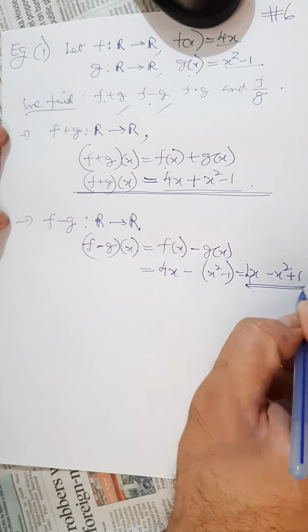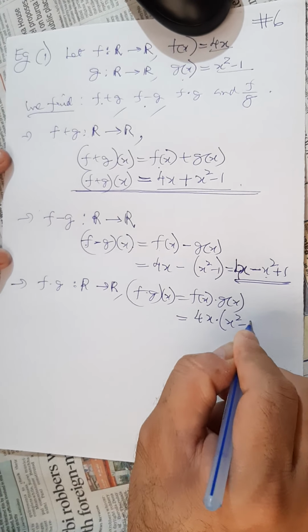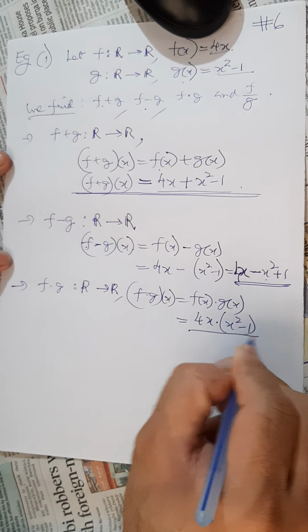Now next, f into g. It would again be a function from R to R. What is f into g at x? It would be f(x) into g(x). What is f(x)? It is 4x. What is g(x)? X square minus 1. You can leave it like this. If you want, you can open the bracket and write it like this also, 4x cube minus 4x. This is also correct. So f into g at x is this. Next, I'll go to f by g from R to R.